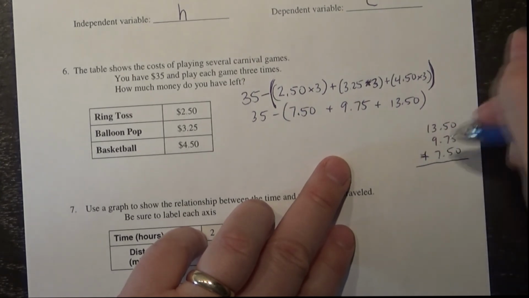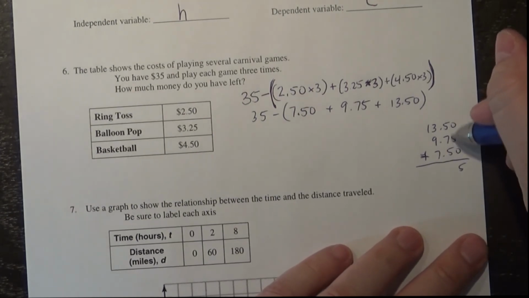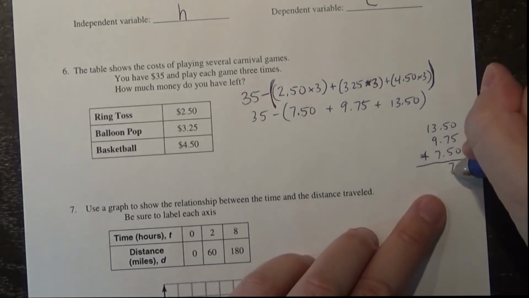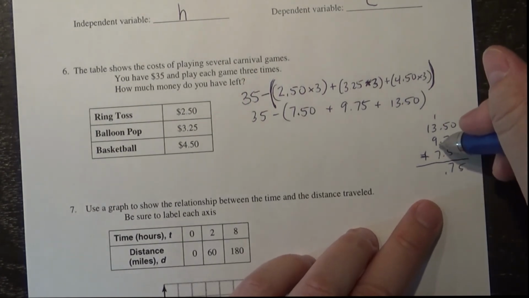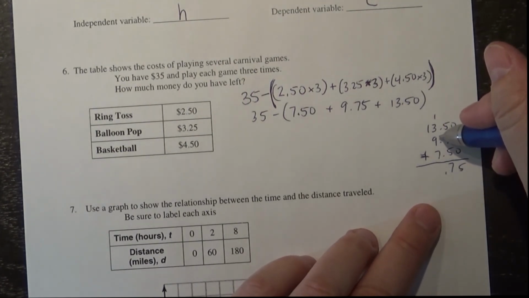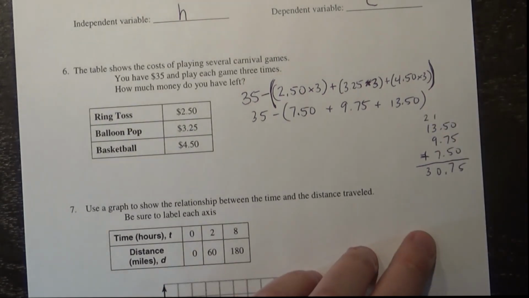Adding this together. This kind of reminds me a little bit of work we do during computation practice. All right, so we get 7 plus 10, that's 17. Drop down my decimal point. Now I have 13 plus 7, that's 20, and that's $30.75.